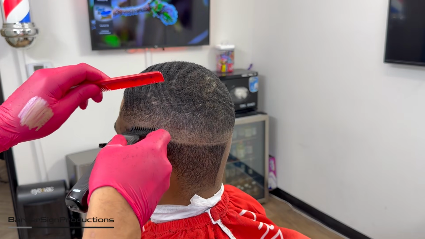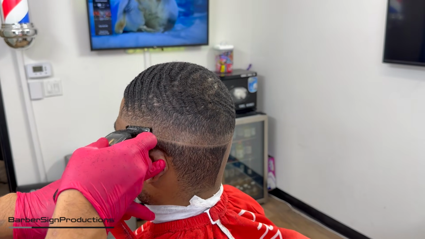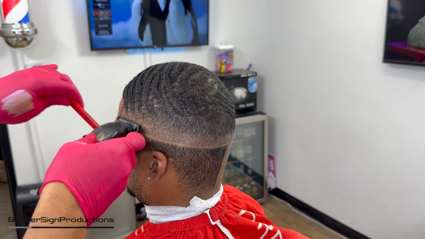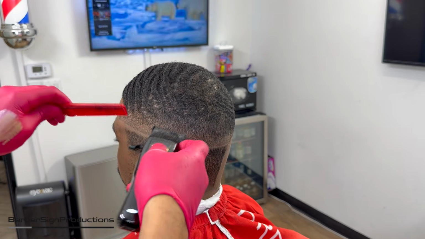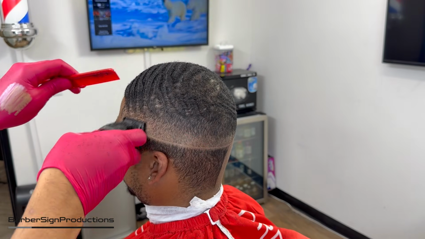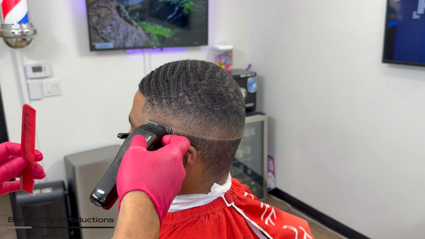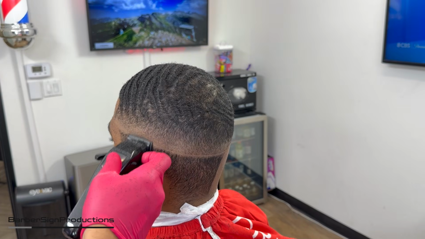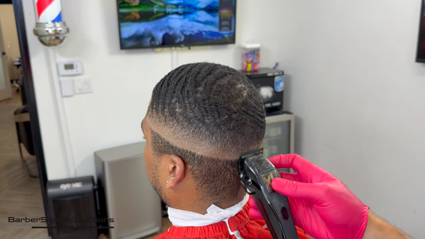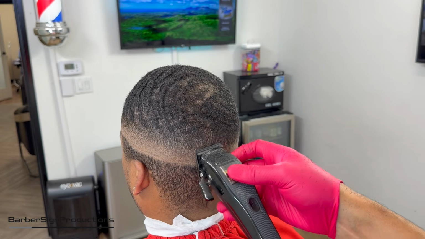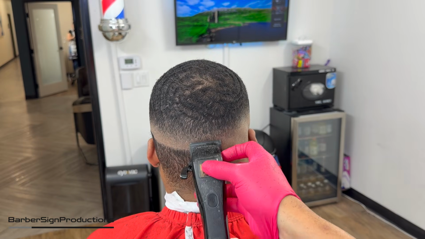So now we got the guard on, we're blending back up with that half guard, smoothing everything out before we reset our steps again. So I'll tap it with the 0 gap clippers one more time before I head back over to my liners to start to flick everything out so there's no lines left in our fade.